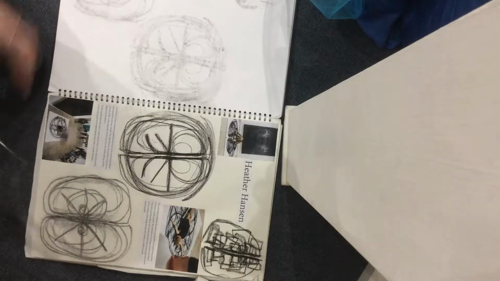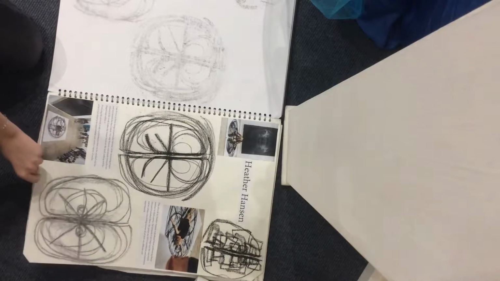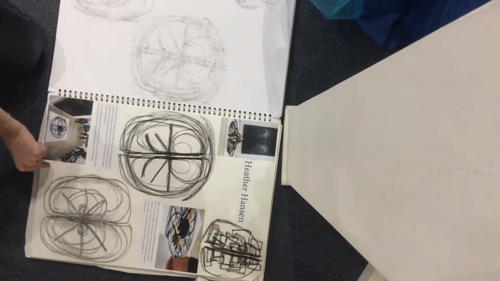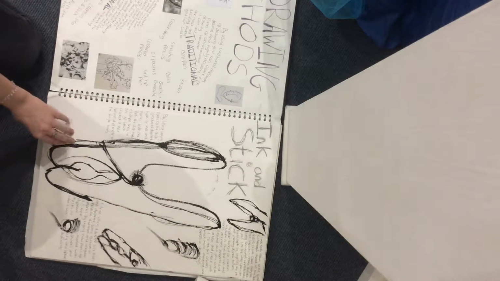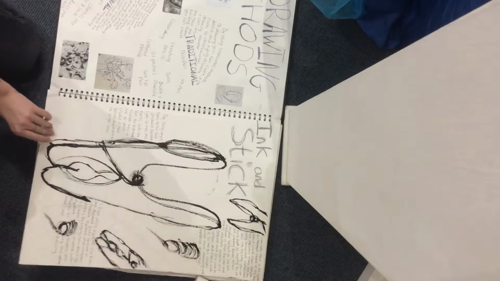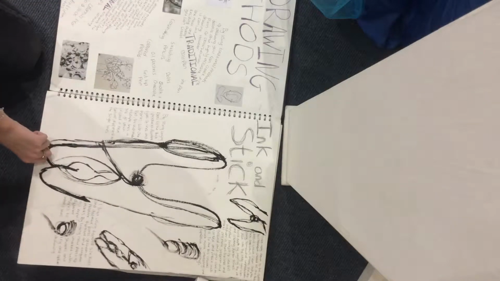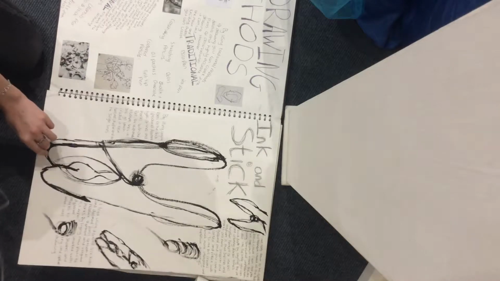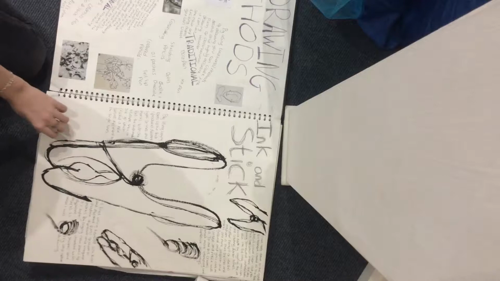So I started my observational drawing with an artist research, and I researched the work of Heather Hansen, who uses dancing and different body movements to create her art. I then looked at traditional and non-traditional drawing methods and the benefits and cons of each. I then looked at a non-traditional drawing method in more detail. This was ink and stick drawing.